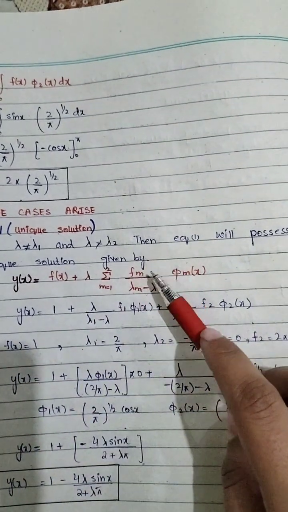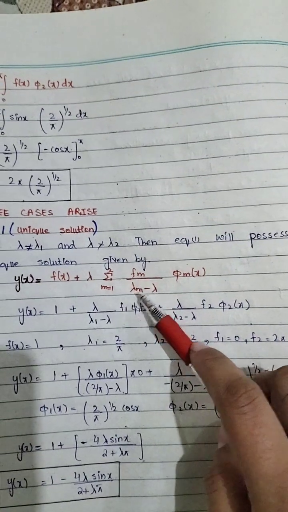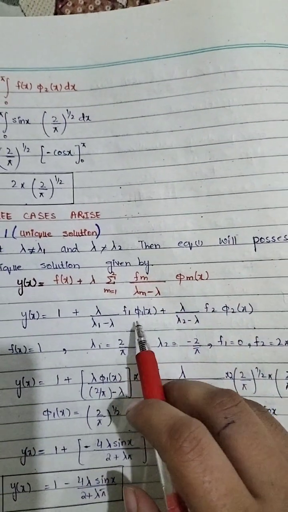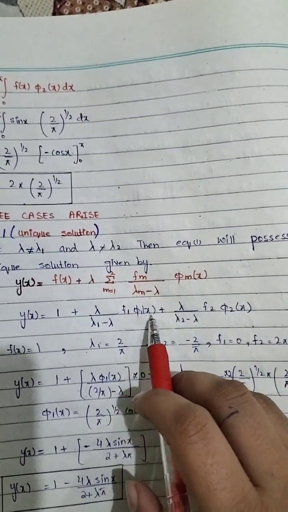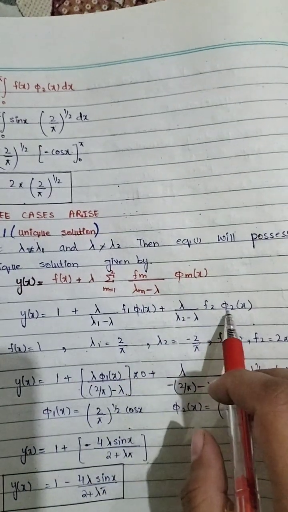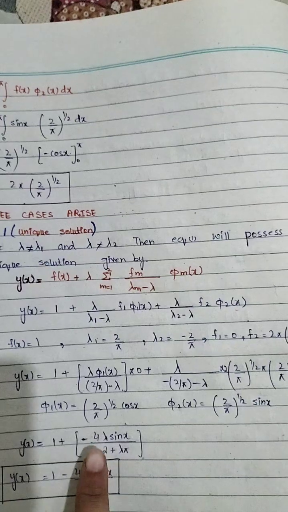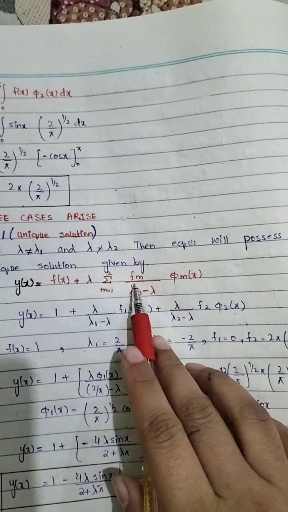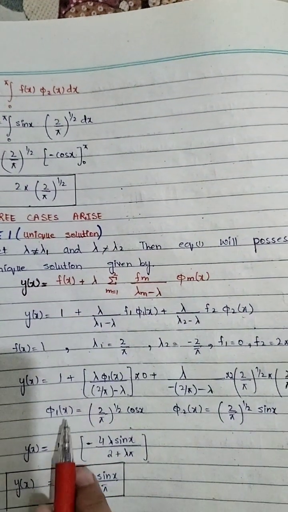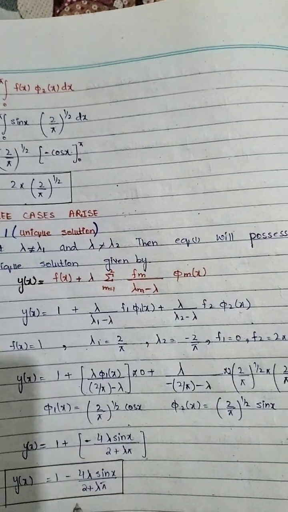Here m is equal to 1 and 2. F1 we calculated, and phi 1 of x we know, f2 and phi 2 of x we calculated. Now putting all these values in this formula, we get y of x, which is this.